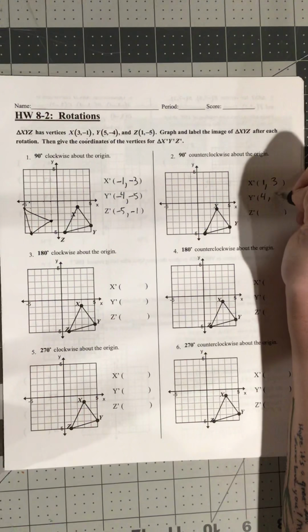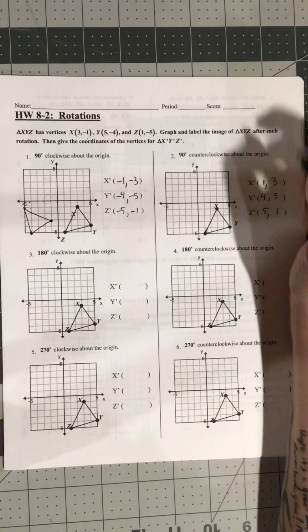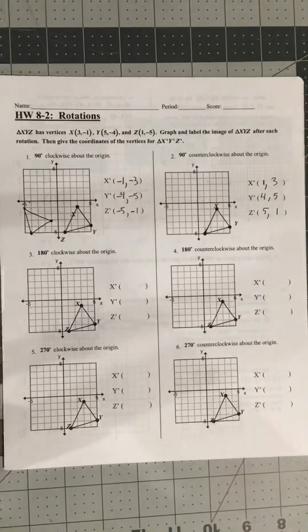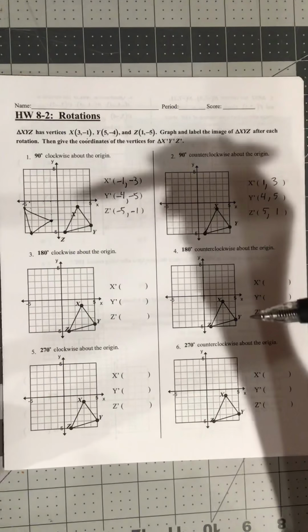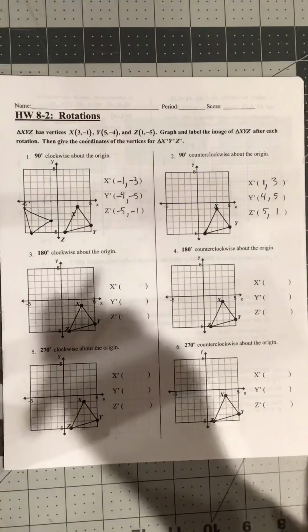It'd be 4 and 5. And then here it would be 5 and 1. Because when we move the x's back, they don't change. When we move the y's forward, going counterclockwise, they do change. And these would all change because they're all negatives. So they would all change to positives.